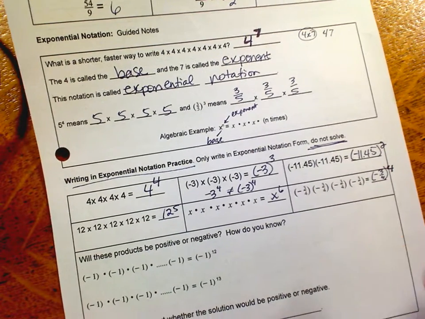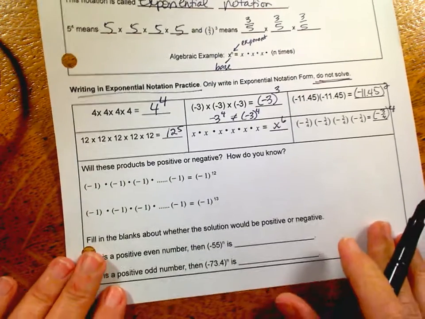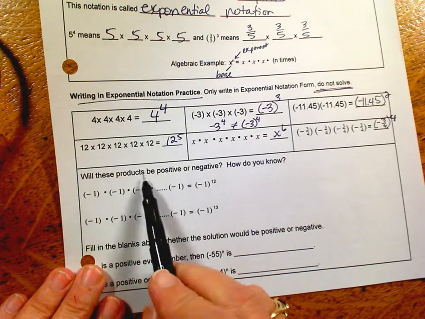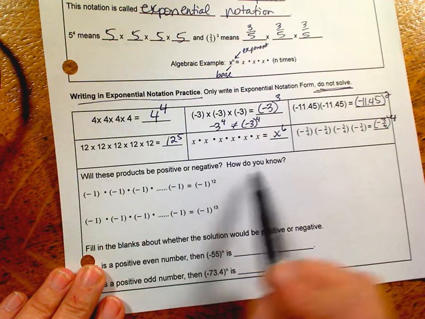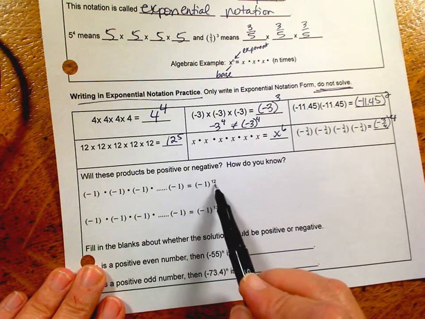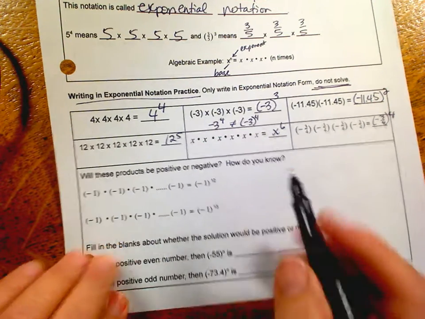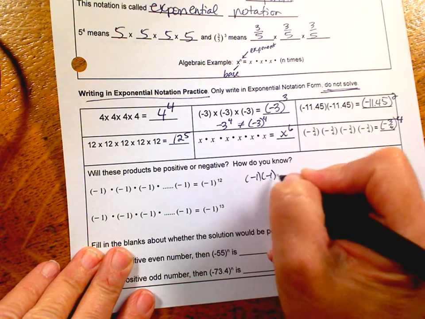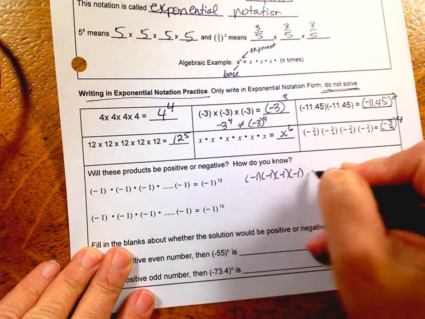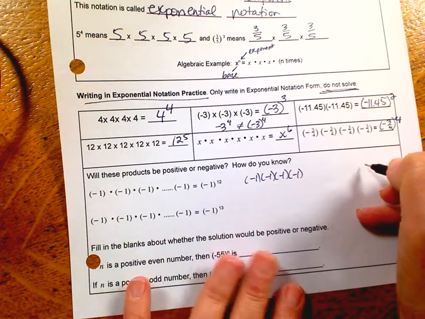Okay. Now, we want to talk about something like this. Will these products be positive or negative? If we had to evaluate this, if we had to do -1 12 times, -1 times -1 times -1, 12 times, we can list this out.